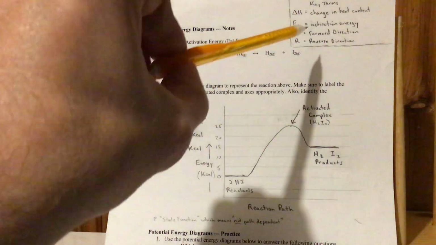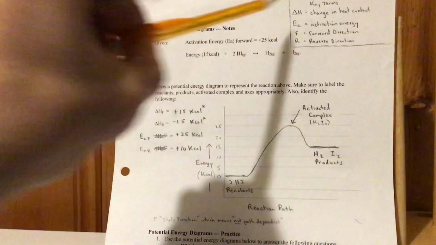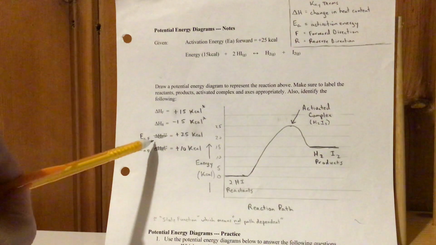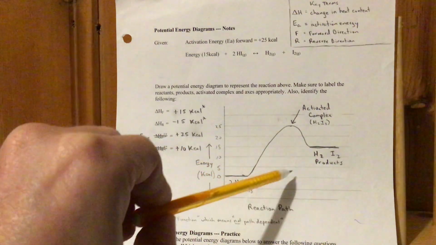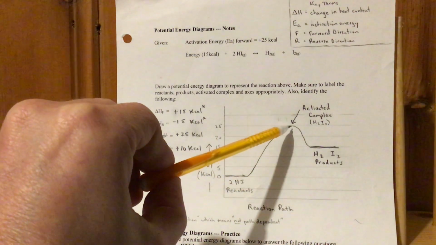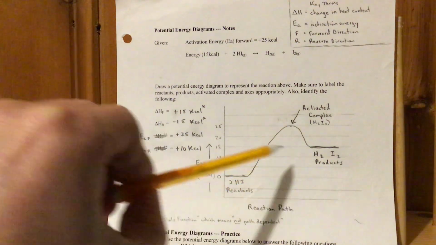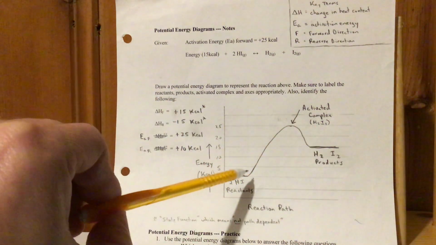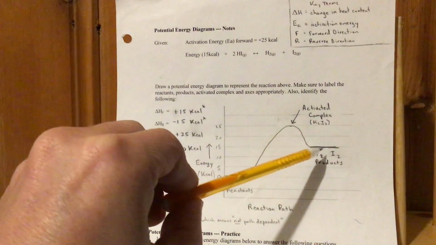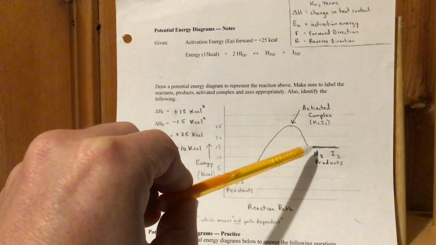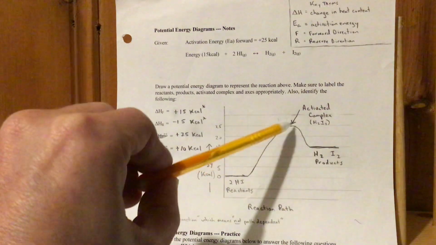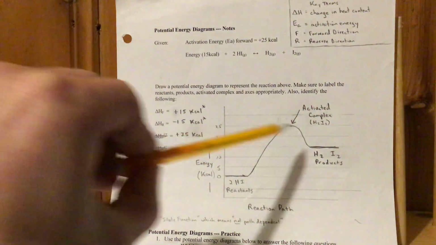The EA, or the activation energy, is what that stands for. The energy to trigger that reaction is going to be plus 25 in the forward direction. What if I tried to do the reverse direction? I'm going from higher to lower energy. Can I just coast down the hill? No, you have to apply some energy. In this case, the activation energy in reverse would be plus 10, and that's this amount right here.